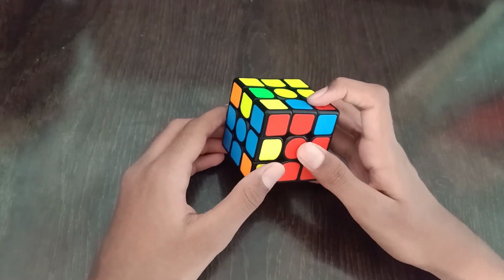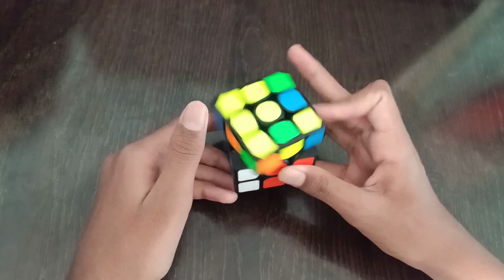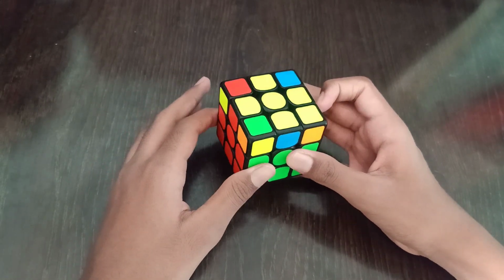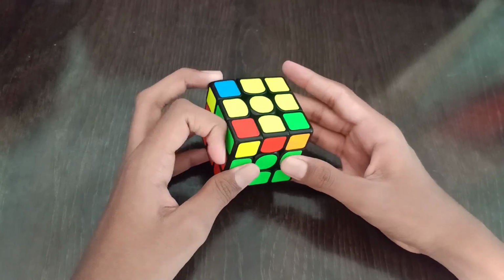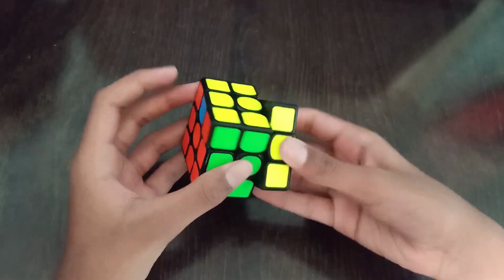Then we have this pair, so we would do it how we normally do and rotate and insert. Then we have OLL, PLL.